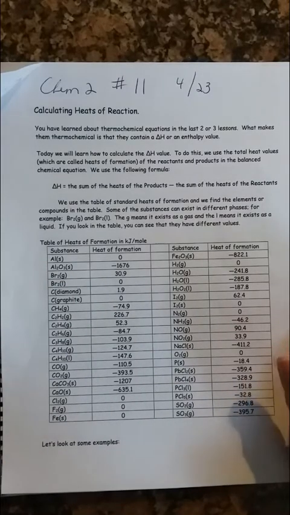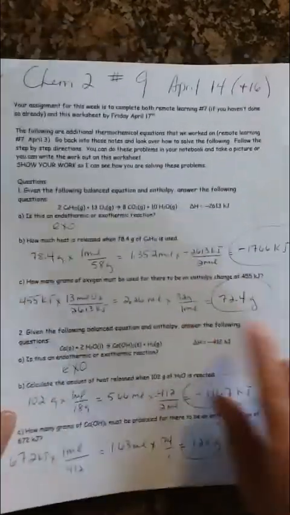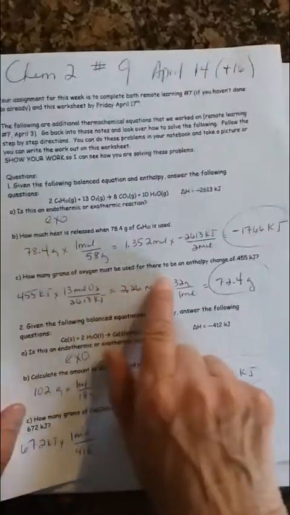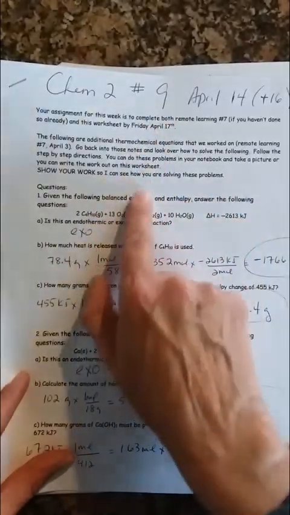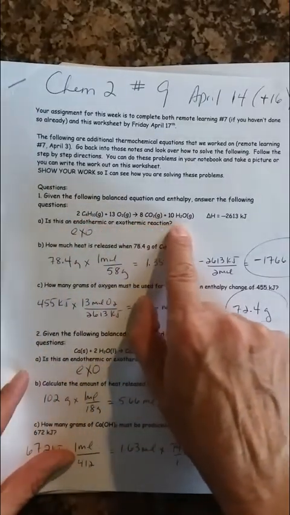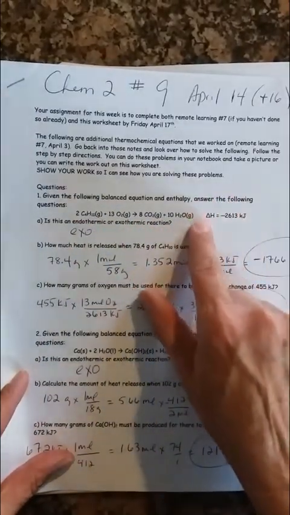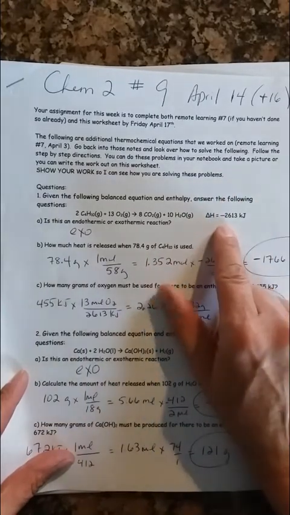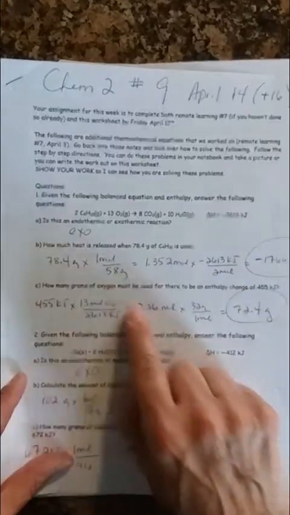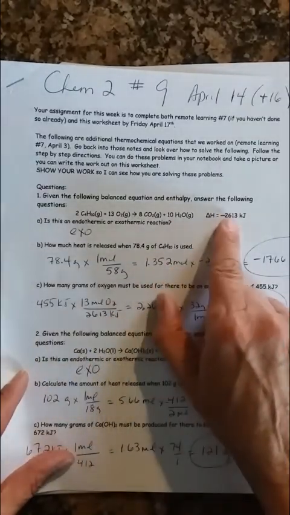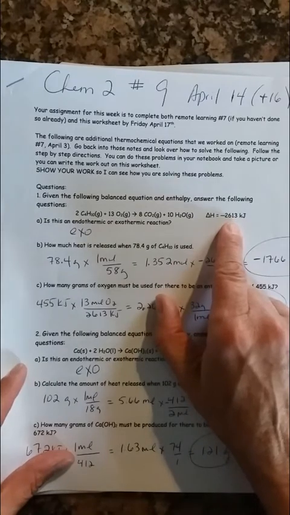and you had to determine how to convert from one thing to another. But see how this is number 9, you were given a balanced equation and you were given delta H. What today's lesson wants us to do is to figure out what is the value of delta H. We're not doing these conversions, we're just looking to see what the value of delta H is.